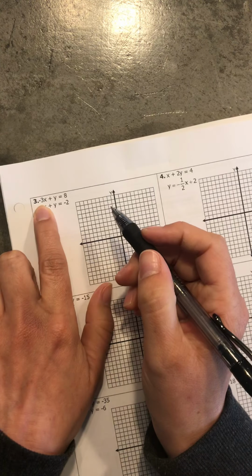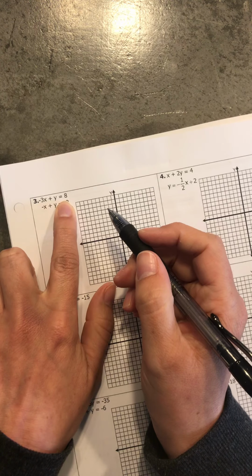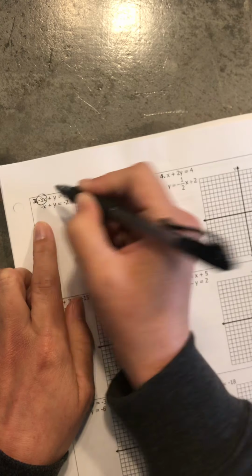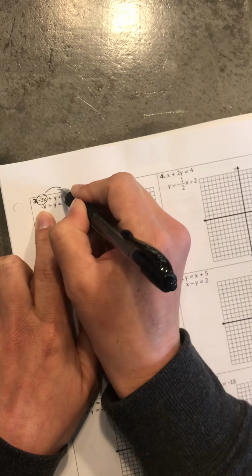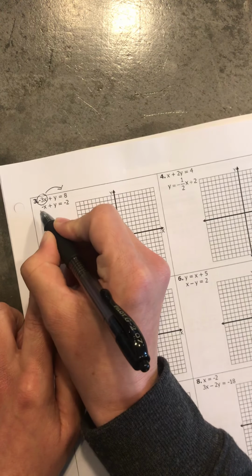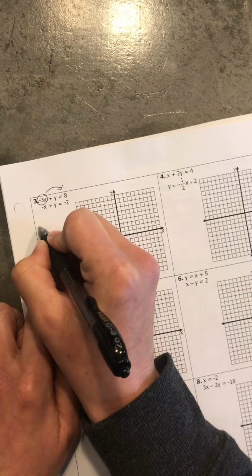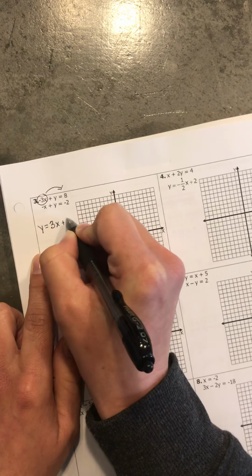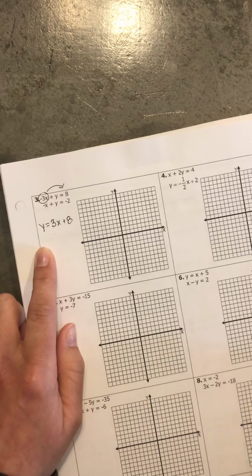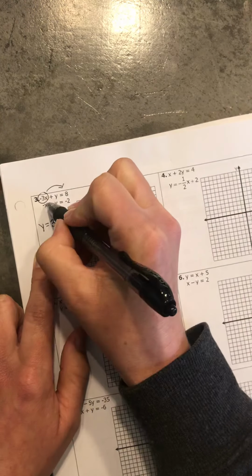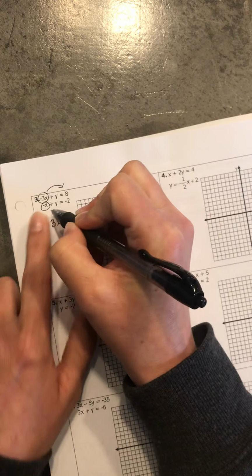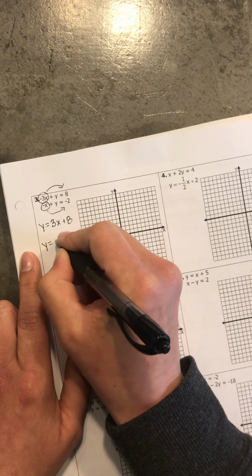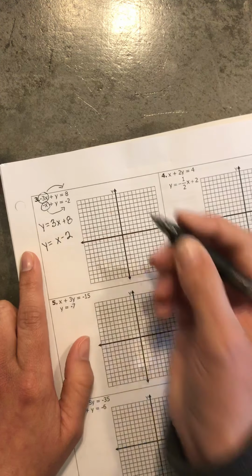We've got -3x plus y equals 8. In order to get y by itself, I just need to move this -3x. So remember, we have to do the opposite. The opposite of take away 3x is add 3x. So it's going to be y equals 3x plus 8. Now we're in slope-intercept form. Same thing here. We have to move that -x. So y equals x minus 2. Okay, now we have them in slope-intercept form.